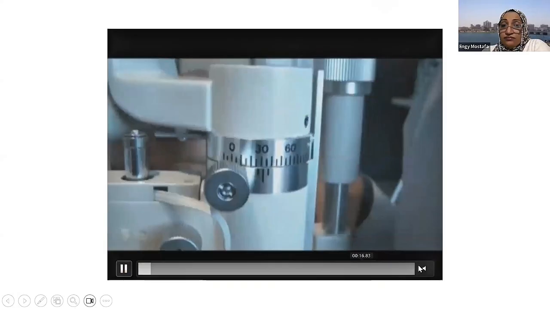And of course, in the same way with opacities, if you are going to examine the opacity and you want to have a crude idea about the depth of the opacity, you are going to use the optical section. It will give you a very good idea if it is superficial or if it's going through the stroma or even going back to the endothelium. It is a very, very reliable method, as I believe. Thank you. You're welcome.